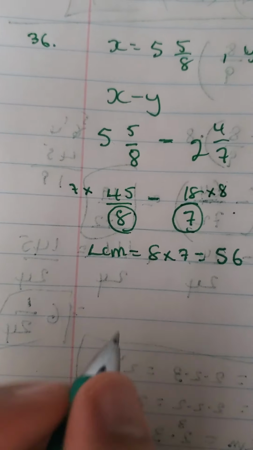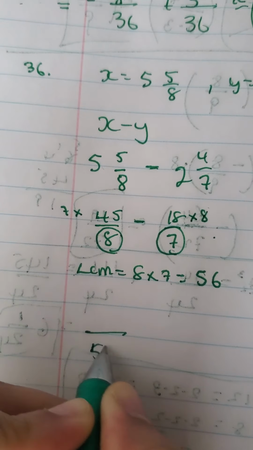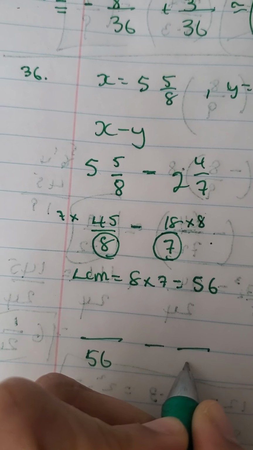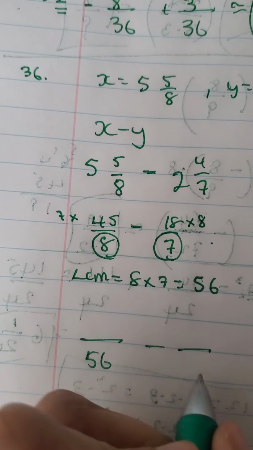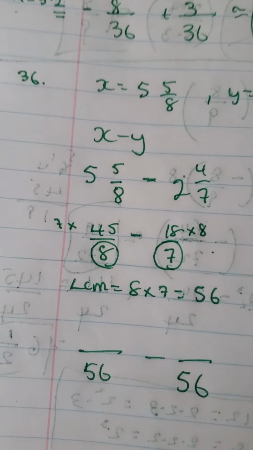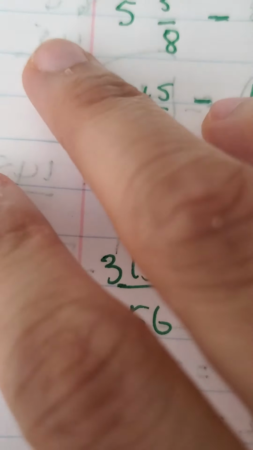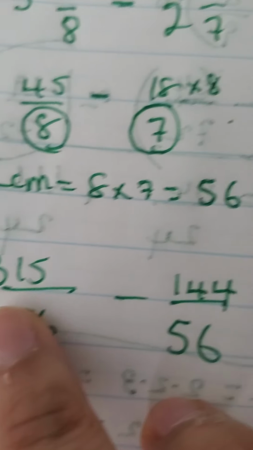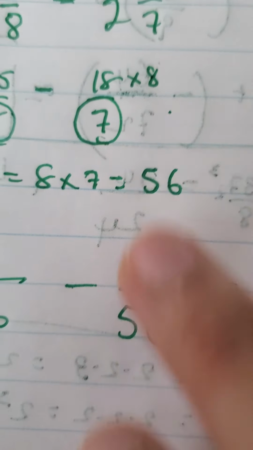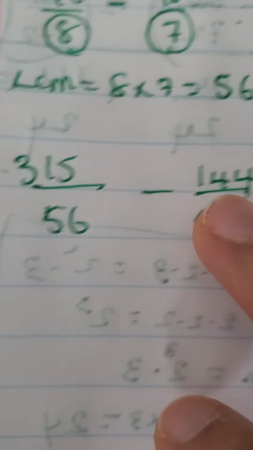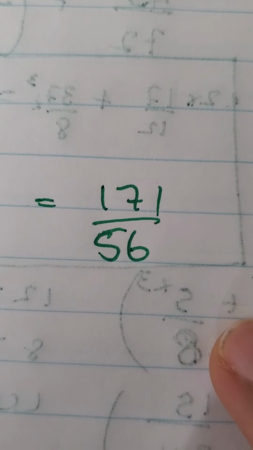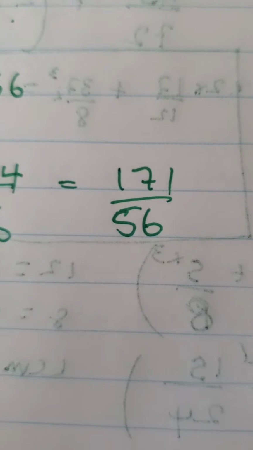And then we're going to work out our fraction with the common denominator, where they share a common denominator of 56. And again, they were asking for the difference, right? Good. Let's see. All right. So the product of 7 and 45 actually yields 315, and the product of 18 and 8 actually yields 144. And the difference between 315 and 144 is actually 171 divided by 56.